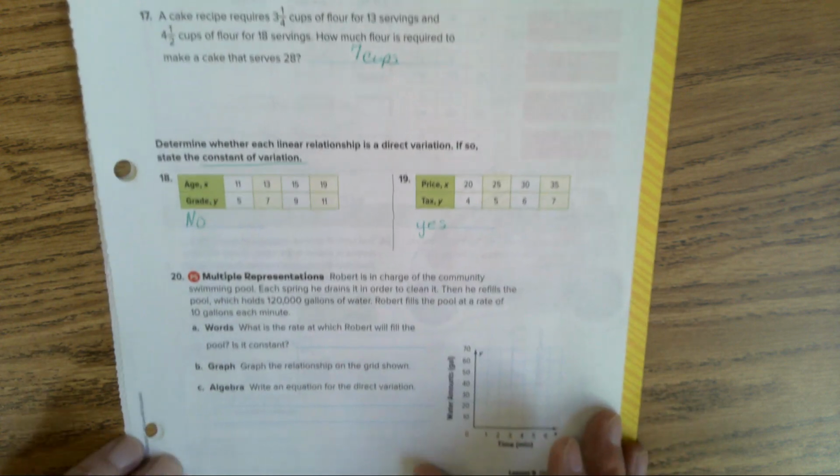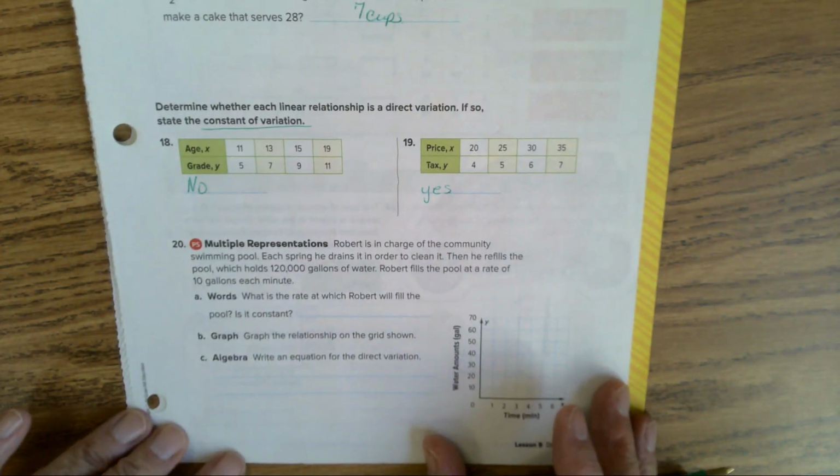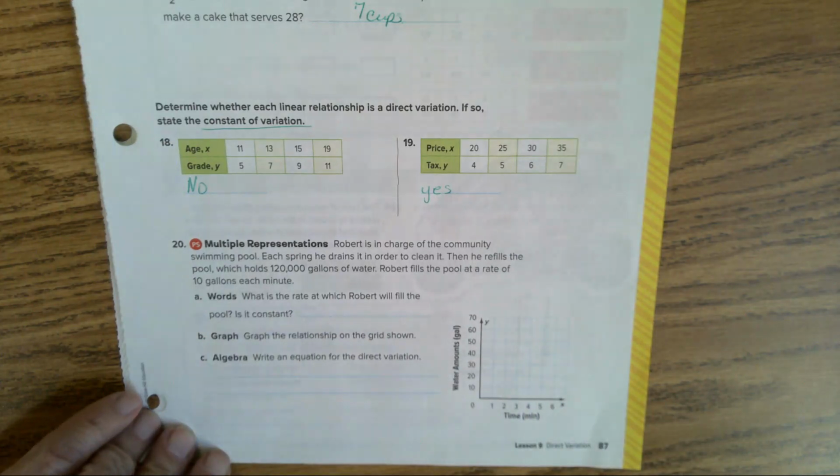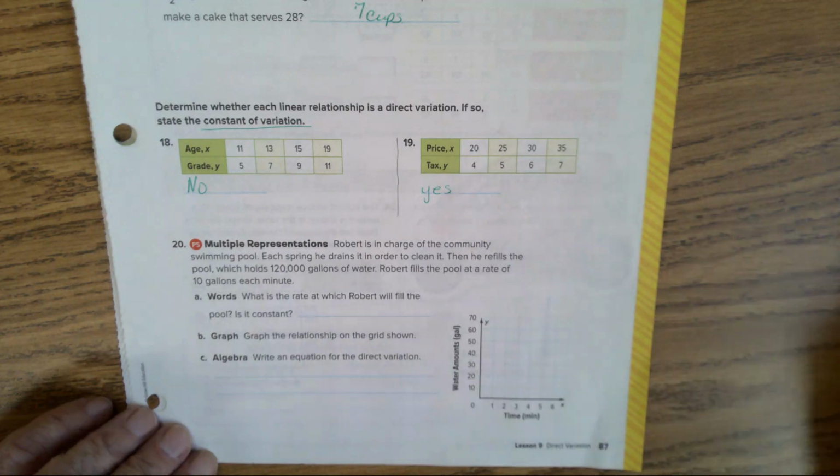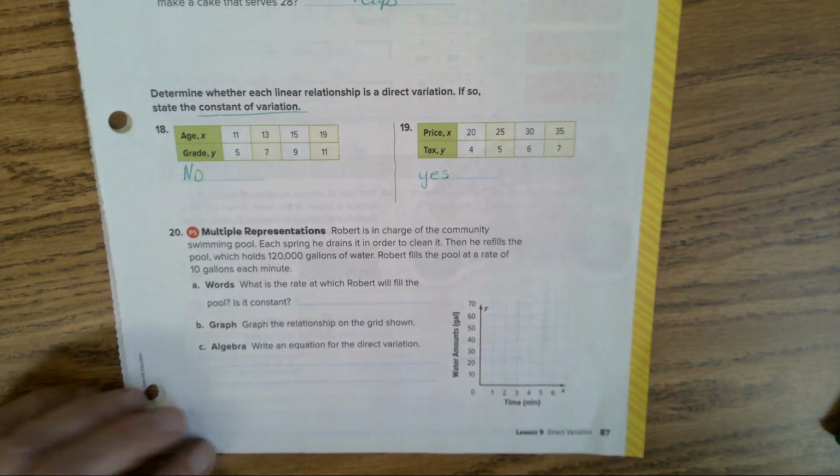In number 20, we'll go over that one. I'll check 19 and 20 tomorrow. It's time to go.